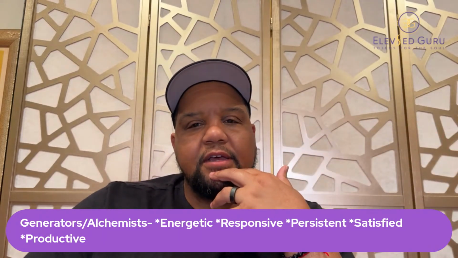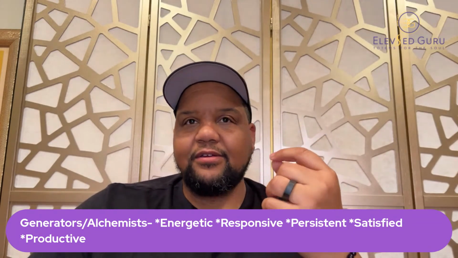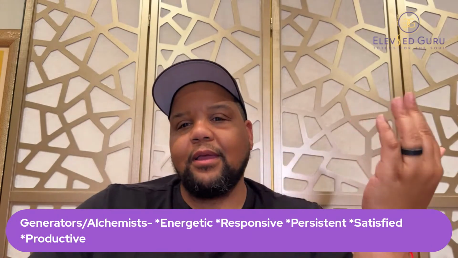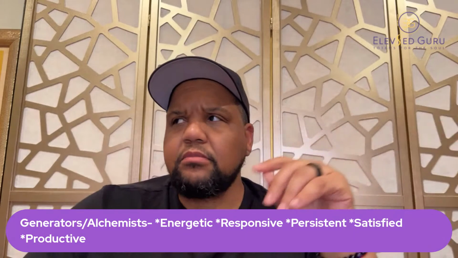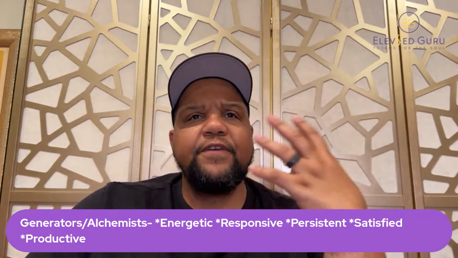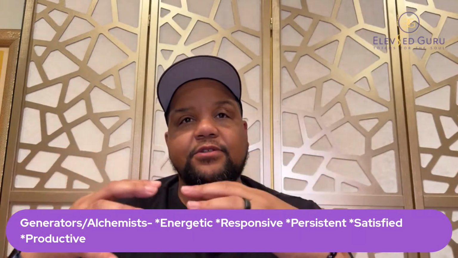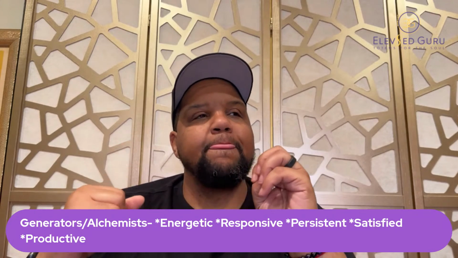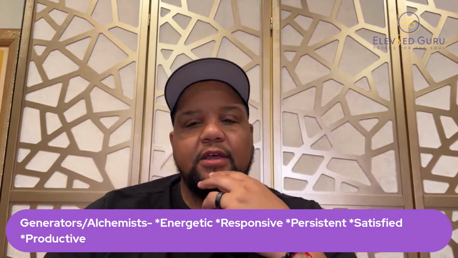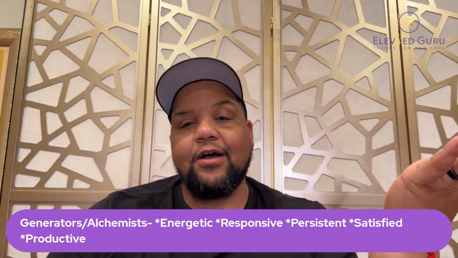And when they gain mastery, it's a whole other ballgame. Generators have the potential to excel in their chosen field or passion by dedicating themselves to perfecting their skills and abilities. They have the energy to do that, and it's a really special gift. That's why they're called alchemists.